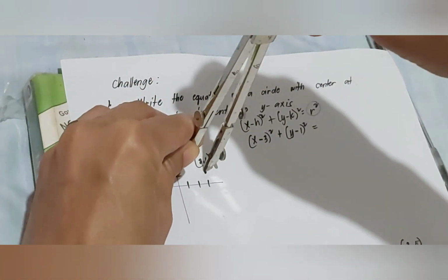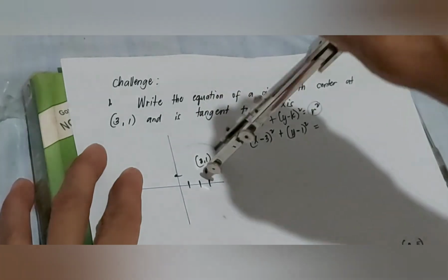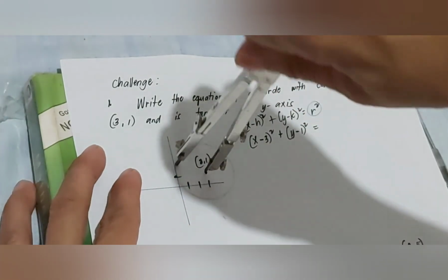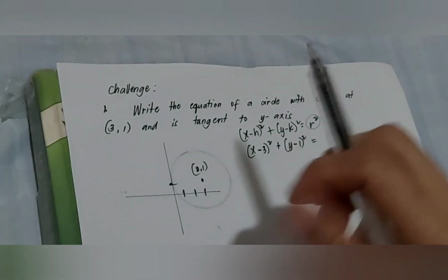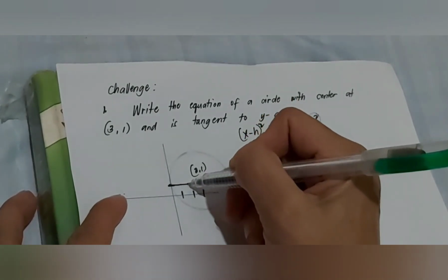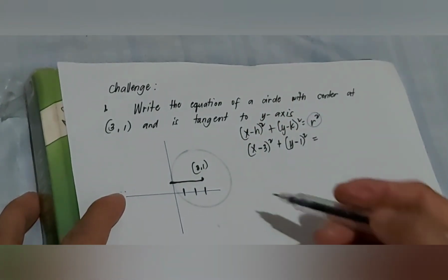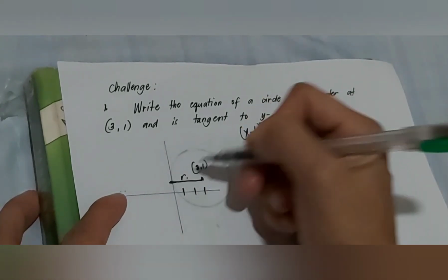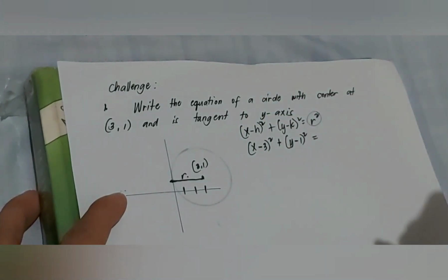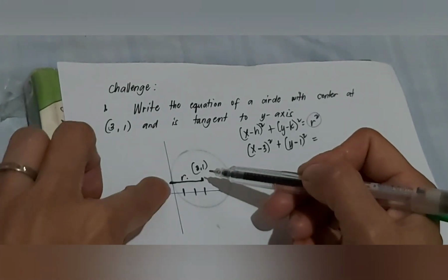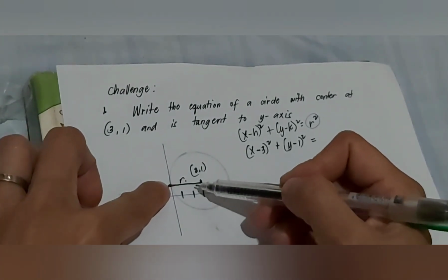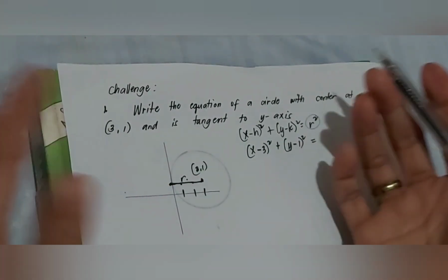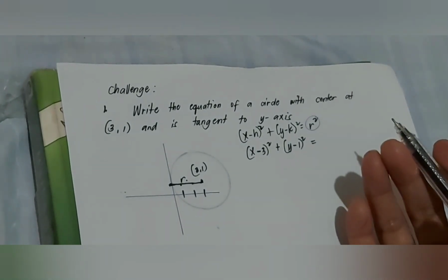Pwede nyo itong hindi gawin. Papakita ko lang para ma-visualize natin. Ayan. So, with this, ito ang magiging radius natin. Right? So, the distance between a point on the circle and the center. So, ito ang radius. Now, how many units do we have from the center to this point? So, pwede tayo magbilang. 1, 2, 3. So, we know that our radius is 3.